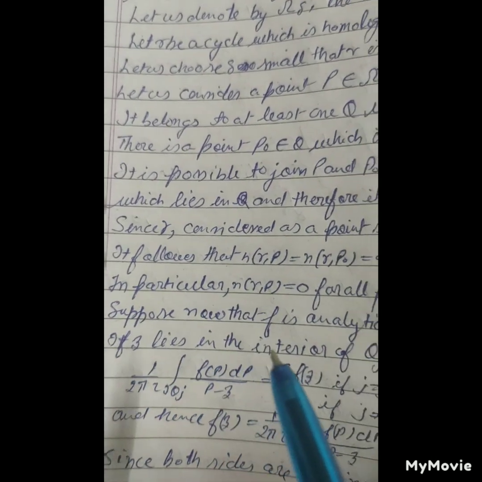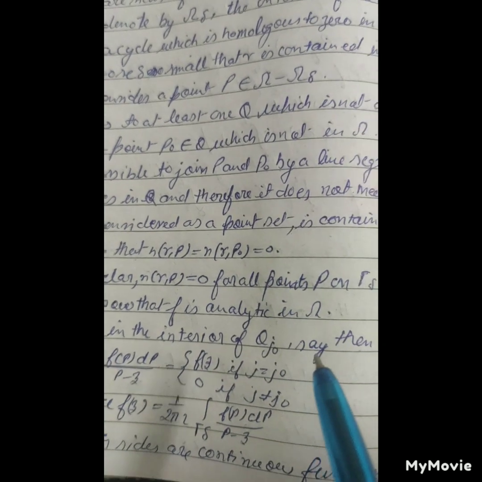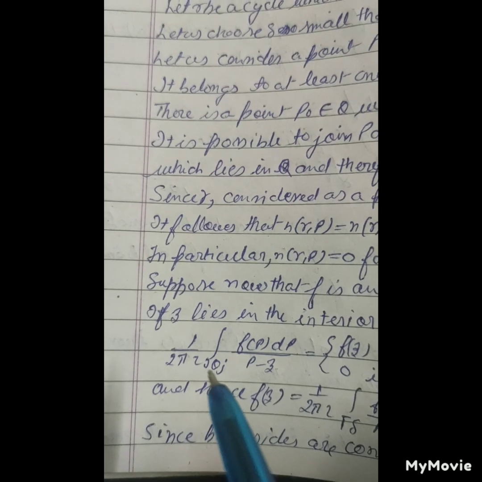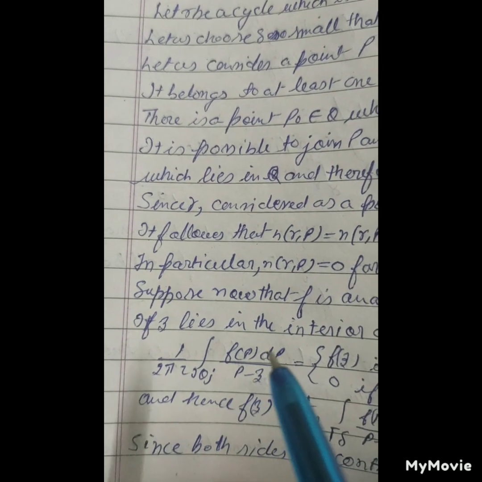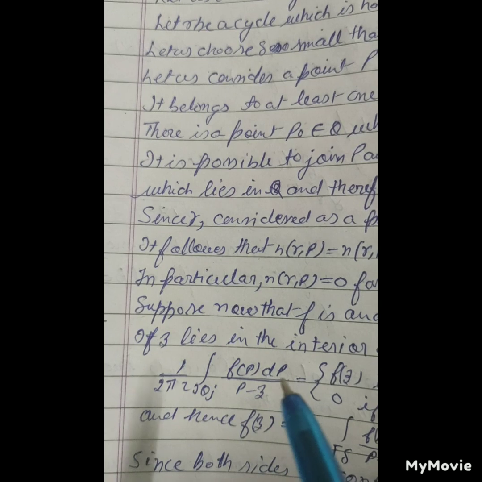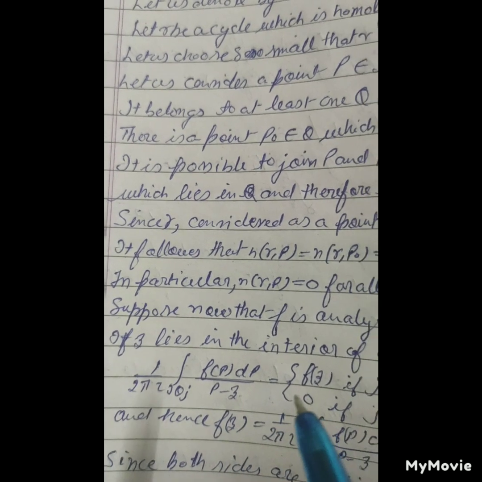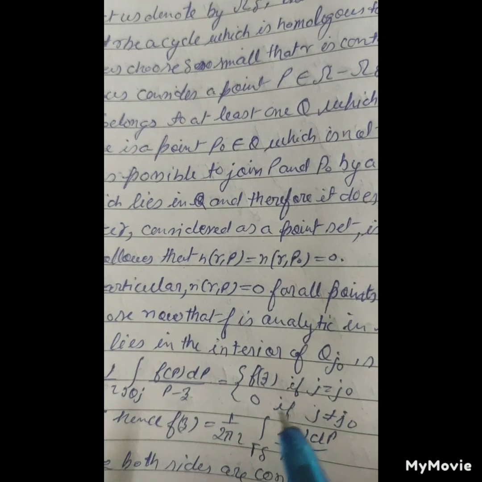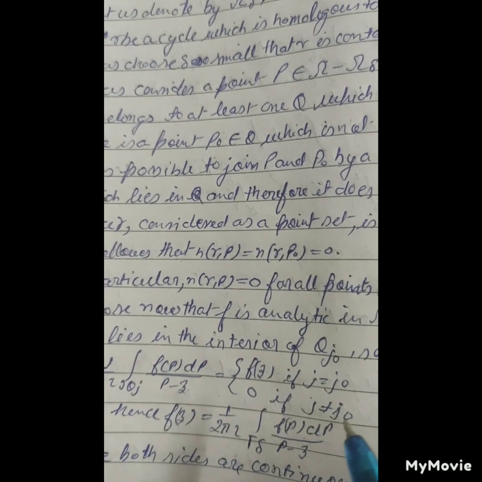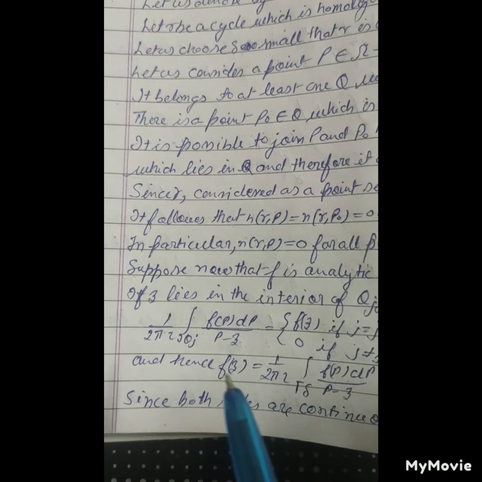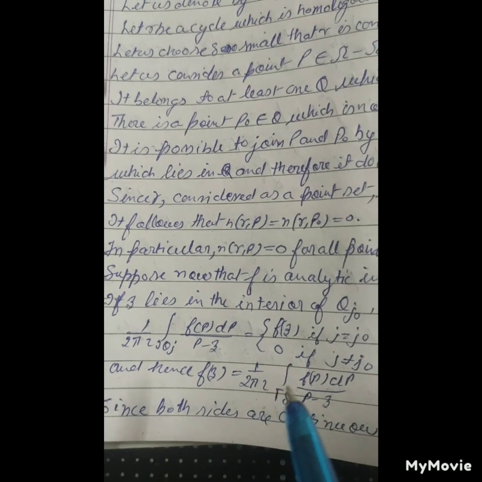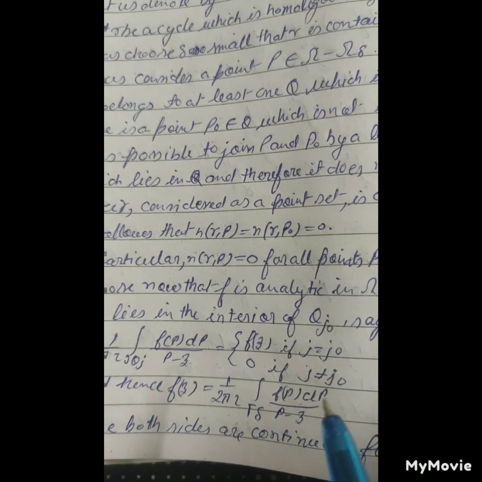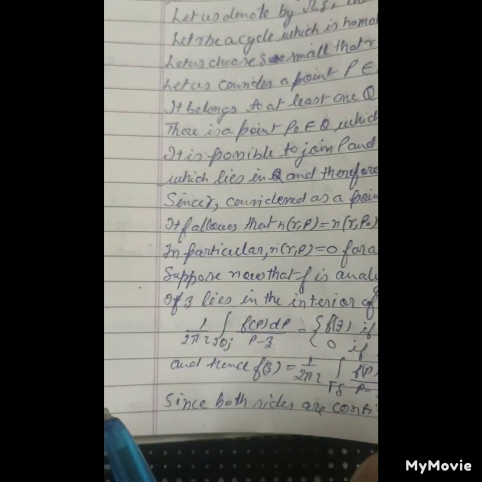If z lies in the interior of Q_j0, say, then 1 over 2 pi i times the integral over the boundary of Q_j of f(rho) d rho over rho minus z is equal to f(z) if j equals j0, and is 0 if j does not equal j0. Hence f(z) is equal to 1 over 2 pi i times the integral over gamma_delta of f(rho) d rho over rho minus z.